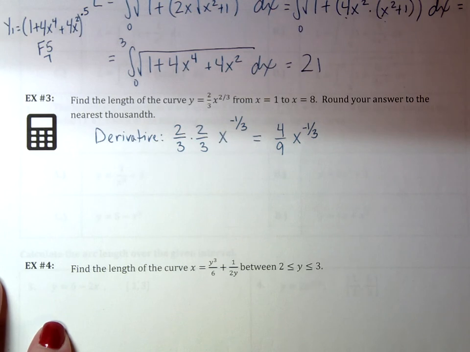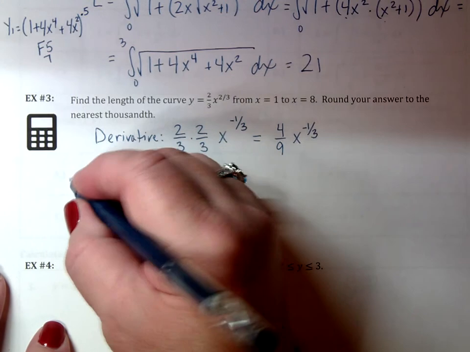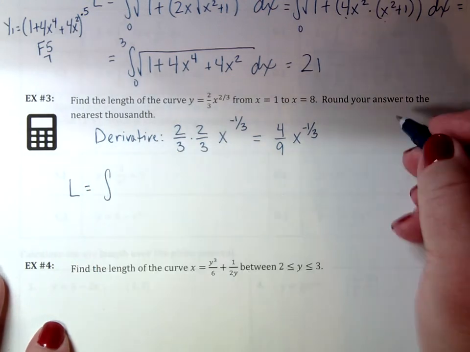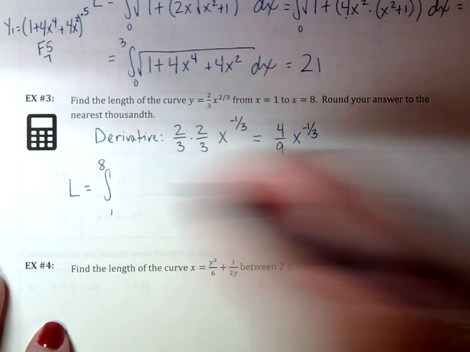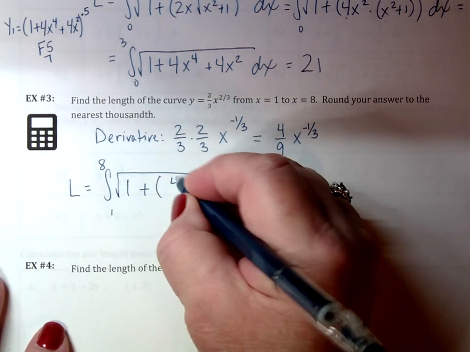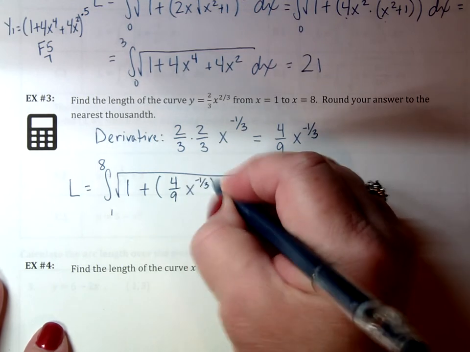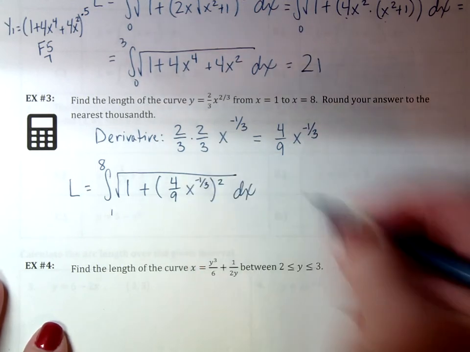All right, so let's see. We got our derivative. Let's put it into the length formula. My interval is going from 1 to 8. Big old square root, 1 plus 4/9 x to the negative 1/3 squared with respect to x.